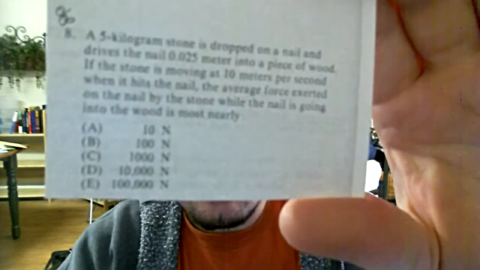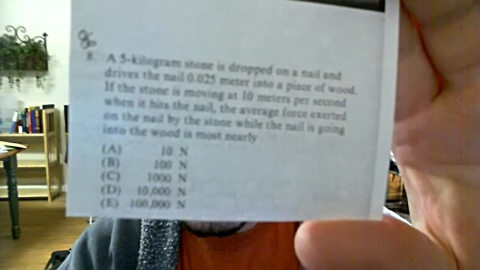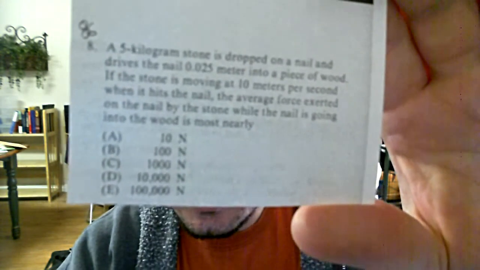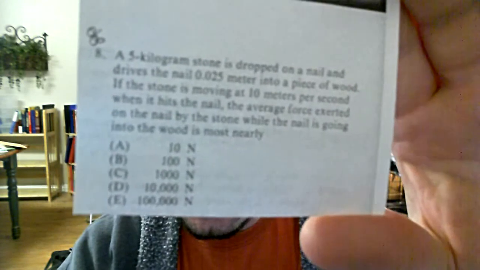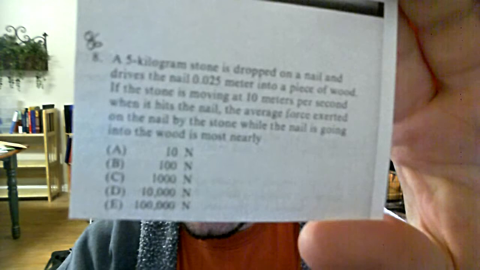Number 8: a 5 kilogram stone is dropped on a nail and drives the nail 0.025 meter into a piece of wood. If the stone is moving at 10 meters per second when it hits the nail, the average force exerted on the nail by the stone while the nail is going into the wood is most nearly.